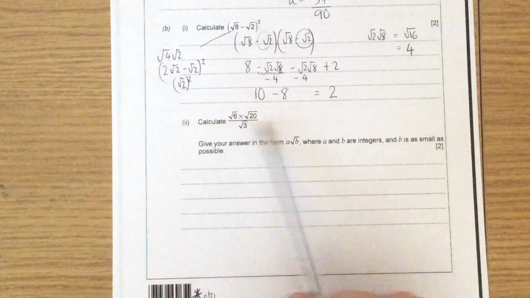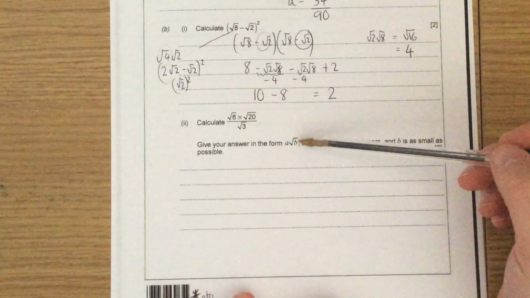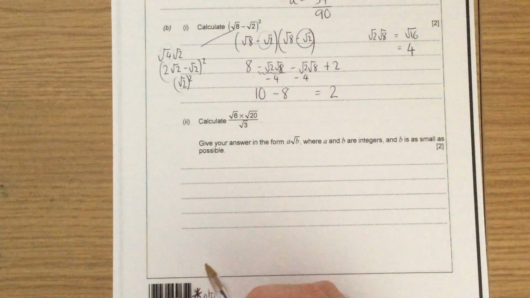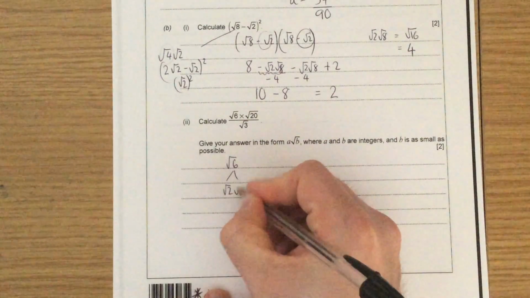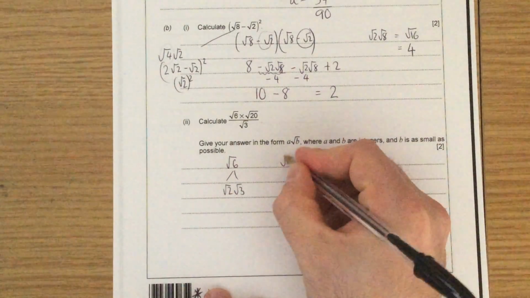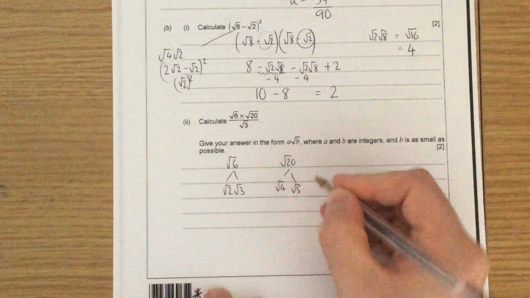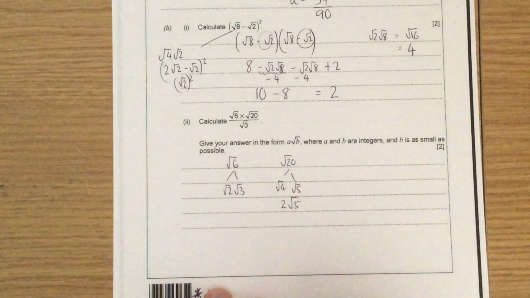Part B, part II: another surd to simplify, give your answer in the form a root b. All that means is I've got to simplify it, and I should end up with a whole number times by some root, and we need to work out what the whole number is and what's inside the root. So with this question, I'm going to split the different parts up. Root 6 I can think of as root 2 times root 3. Root 20 I can think of as root 4 times root 5. And I know root 4 is 2, so I get 2 root 5.